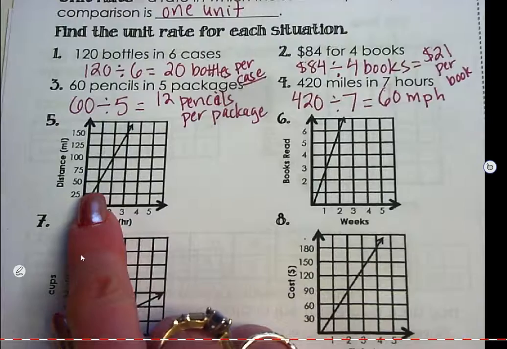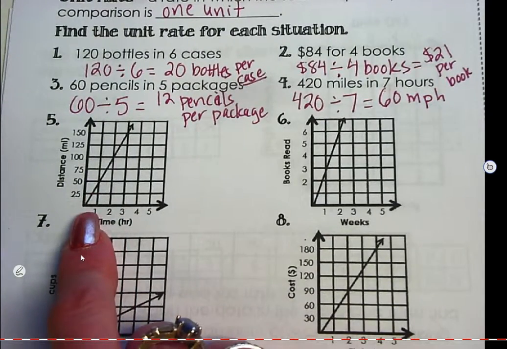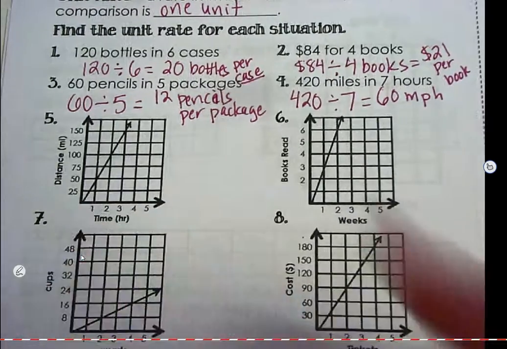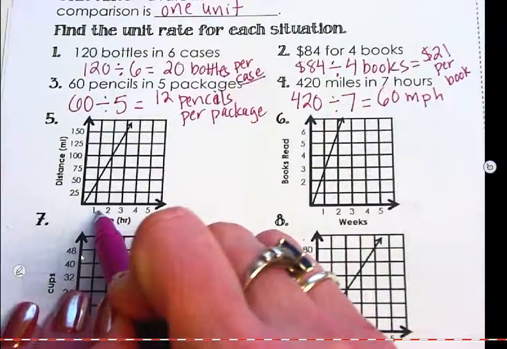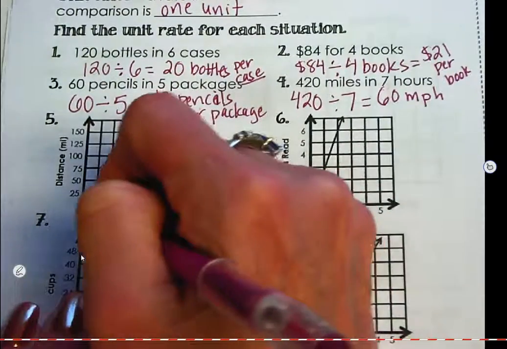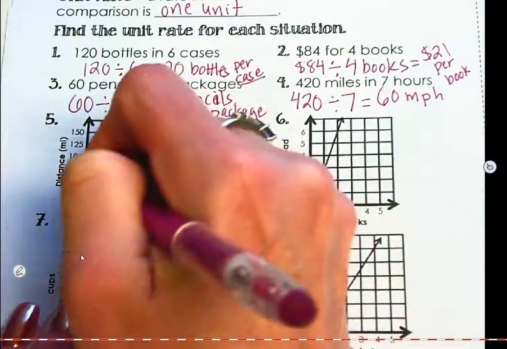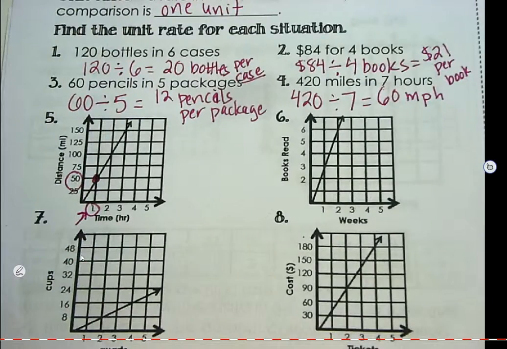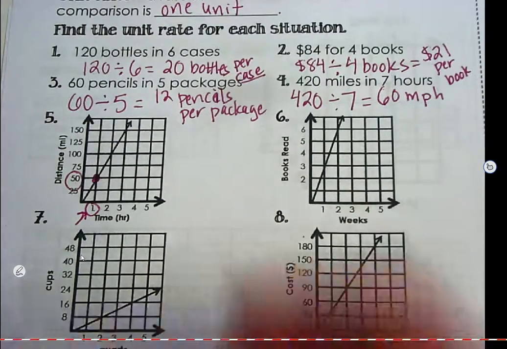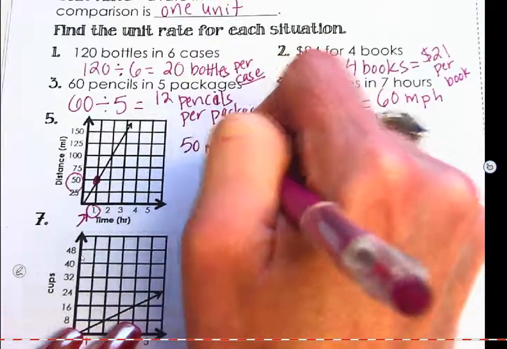All right, so now we're going to look at it as unit rate. I can get the unit rate by looking at a graph. I can do it by finding a point on the graph. So let's look at the first one. I can find the point on the graph where the time is 1. You see that? I look at where it meets this. And so what's my unit rate? Do you guys see it? If you find how many miles it is in 1, that's your unit rate. So this would be 50 miles per hour.